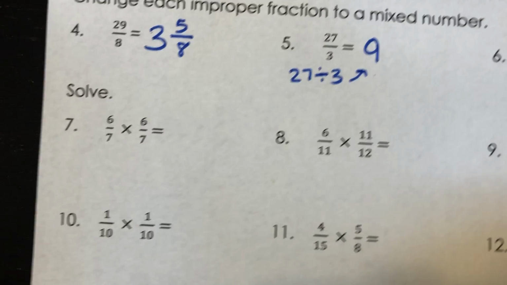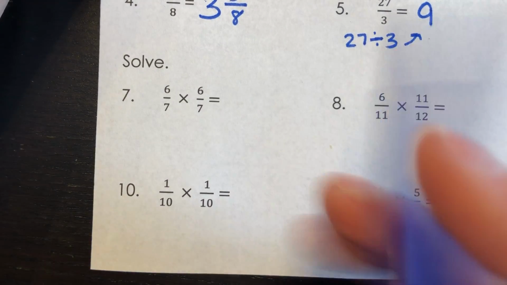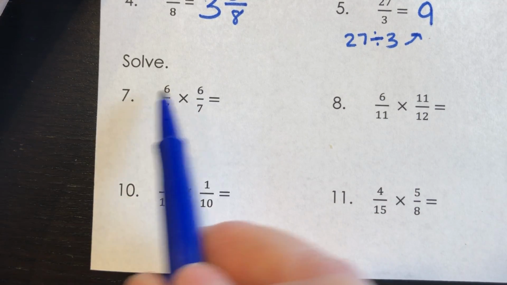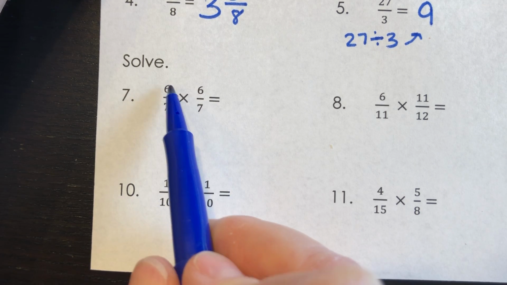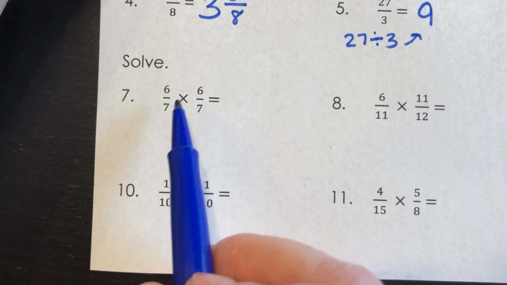All right, let's do our practice of multiplying fractions. We're gonna have a little quiz on this soon. 6 sevenths times 6 sevenths. Remember that we can't cross off these sixes across from one another. We can do cross simplifying. That means the diagonal of it, and that happens because of the commutative property.